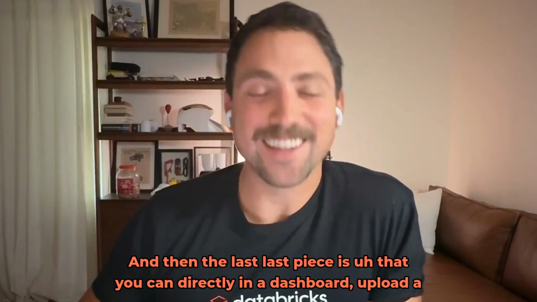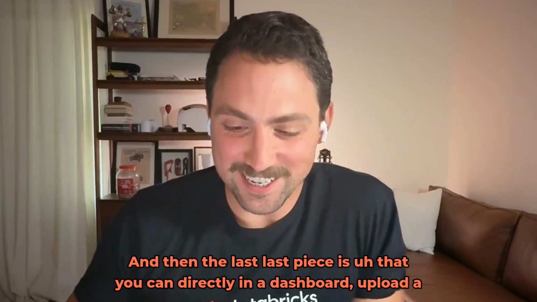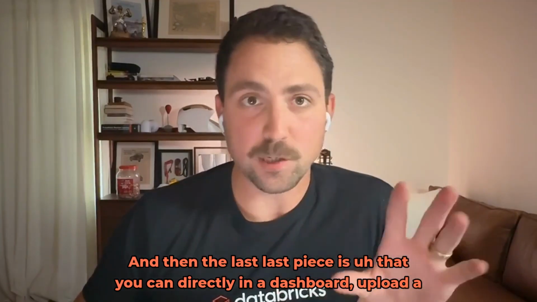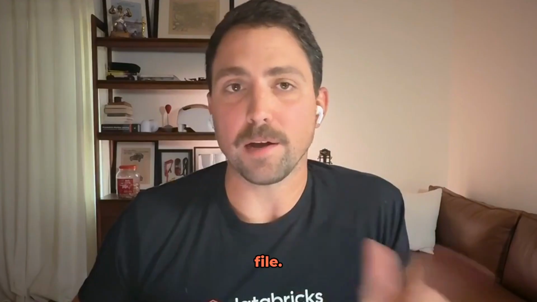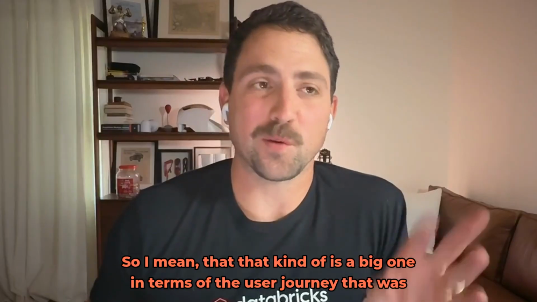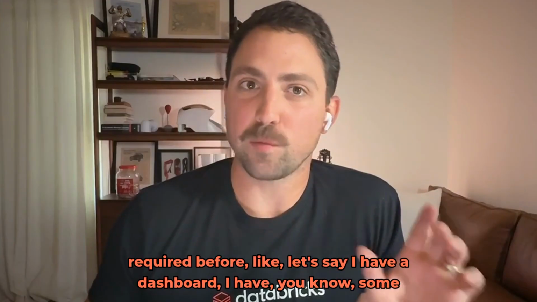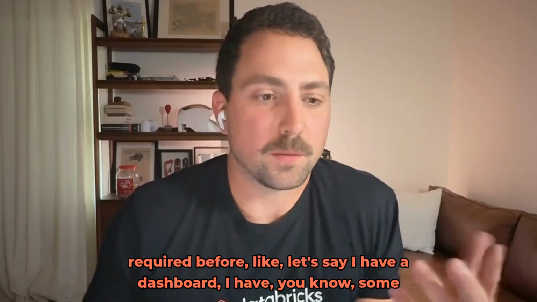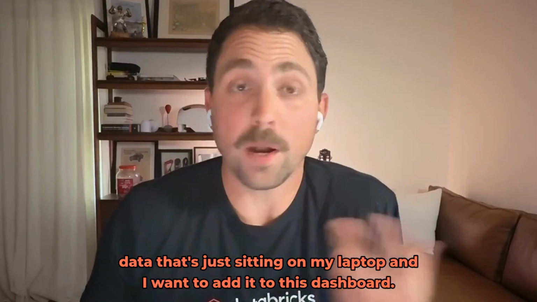Okay, excellent. And then the last piece is that you can directly in a dashboard upload a file. That's a big one in terms of the user journey that was required before. Let's say I have a dashboard and some data that's just sitting on my laptop and I want to add it to this dashboard.